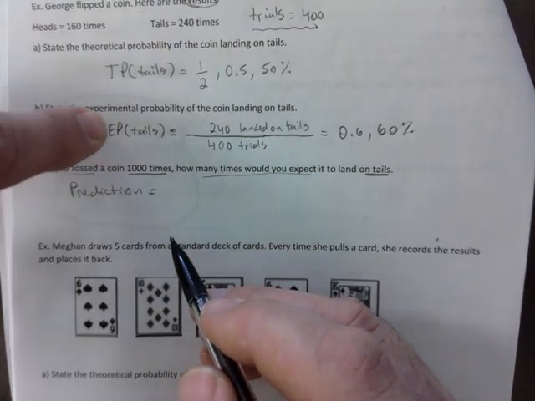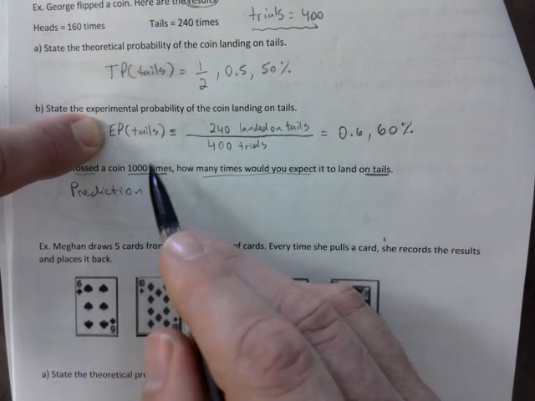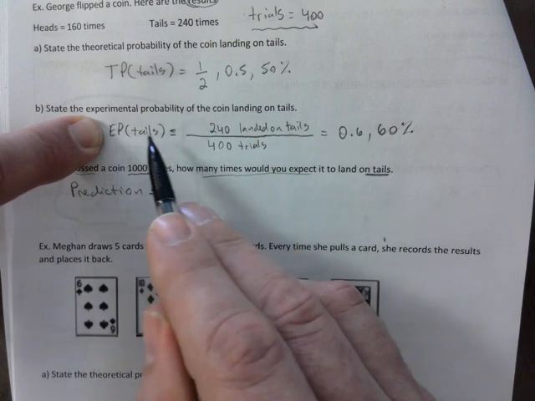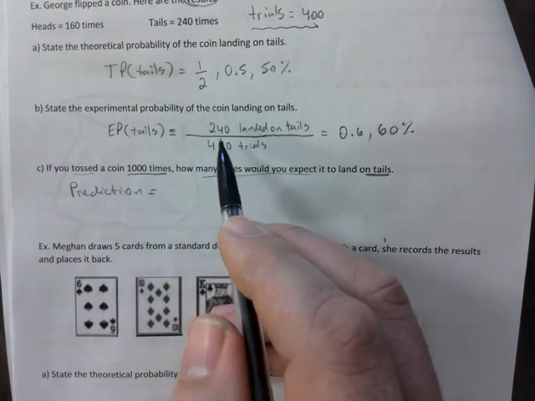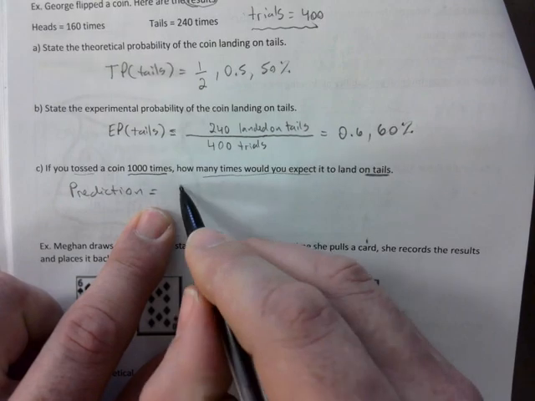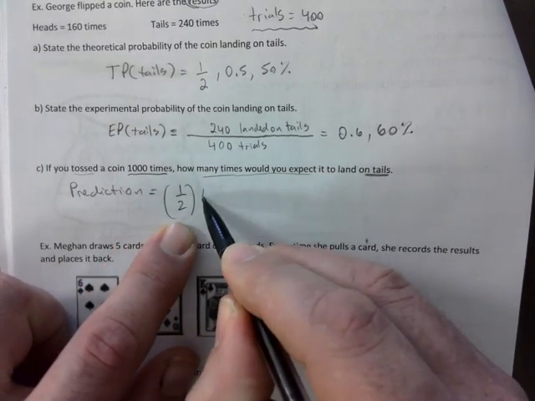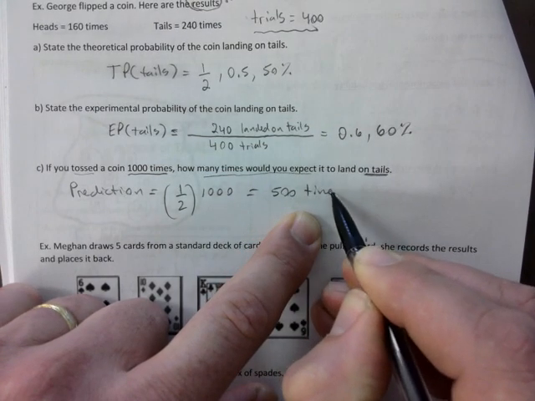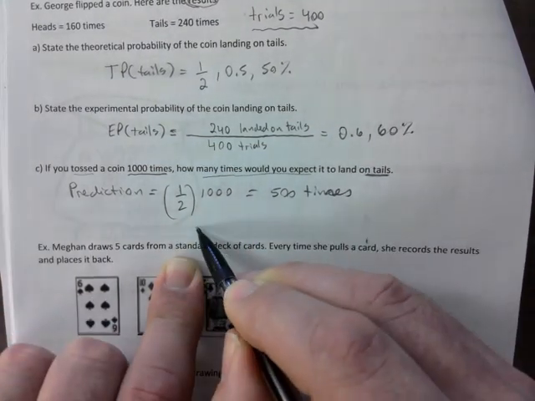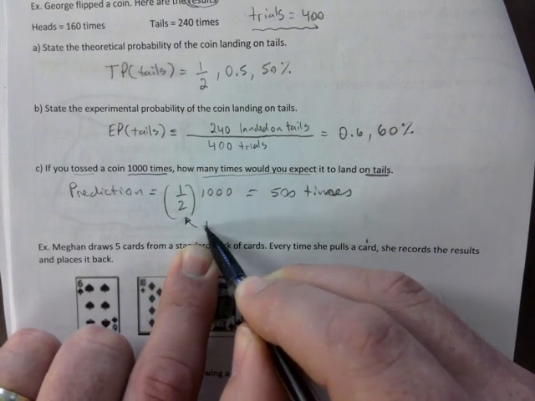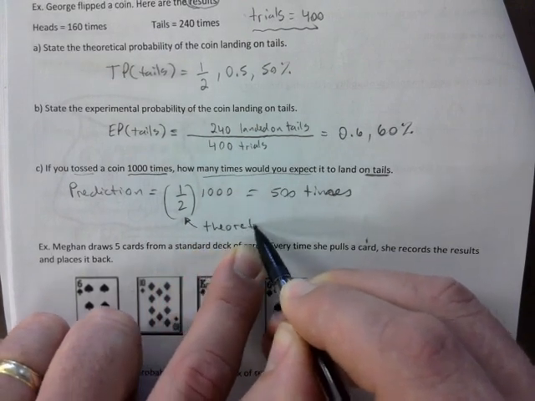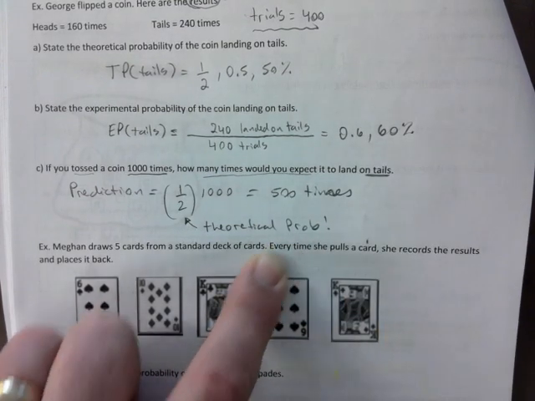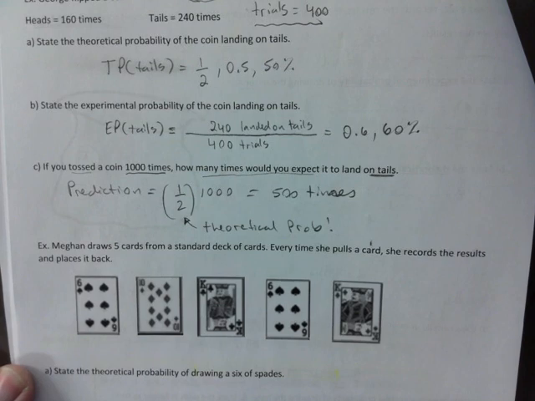If you only have the experimental one, like blood type questions where they did a survey or a poll, you have to base it on what you have, not the theoretical. So here's 1/2 times 1,000, and that'd be 500 times. To make predictions, we use the theoretical probability.